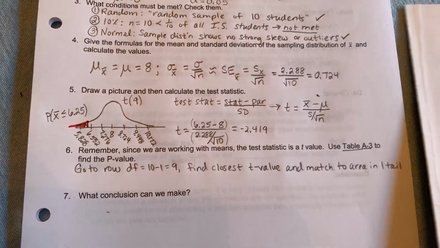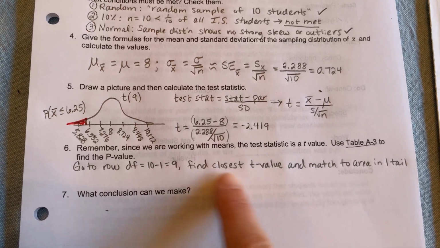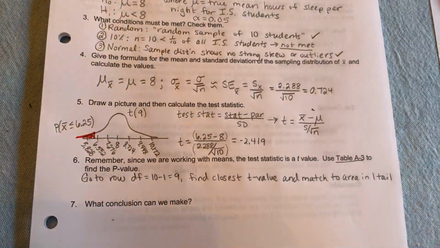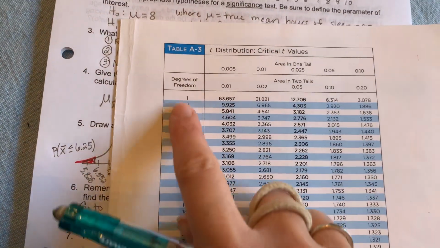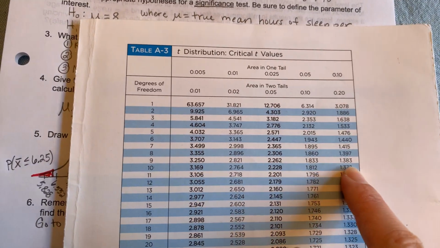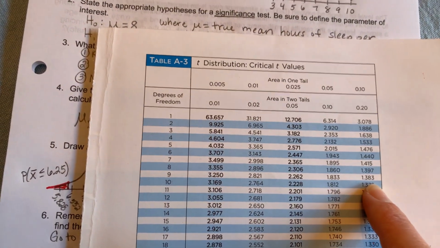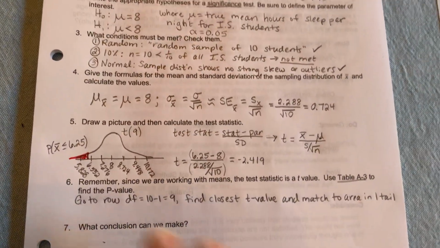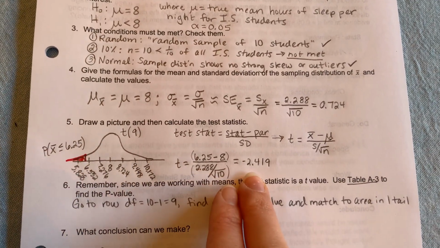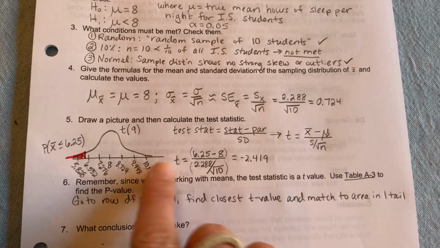We're going to the degrees of freedom row 9, and find the closest t value to our negative 2.419. Okay, so I go to degrees of freedom 9, and then I scan over, and first of all, I realize these are all positive. So I think about how if I were to flip this picture and have that tail be on the right side, the t value would be positive and it would be the same area just on the right.